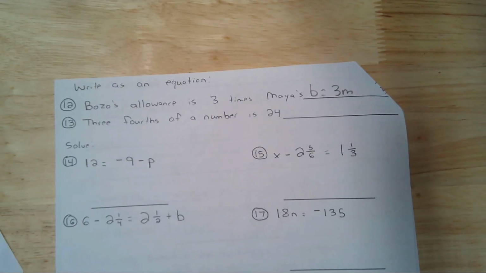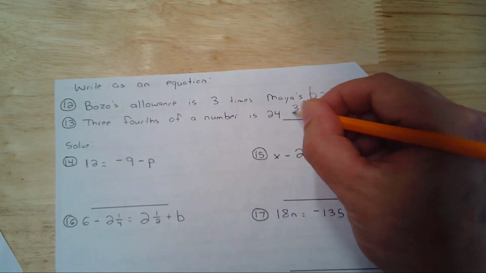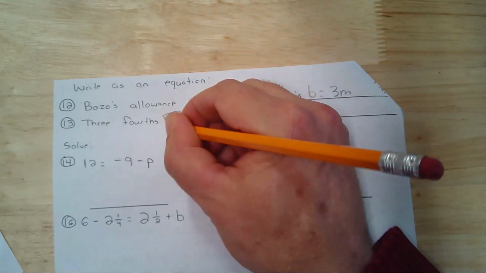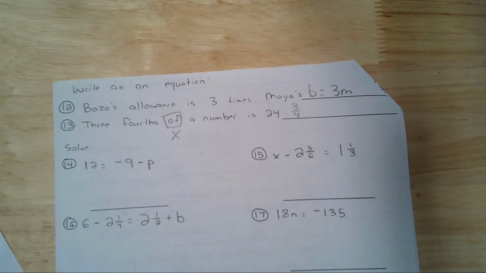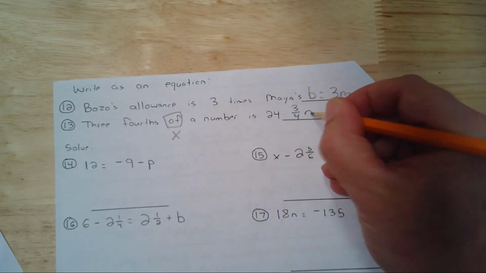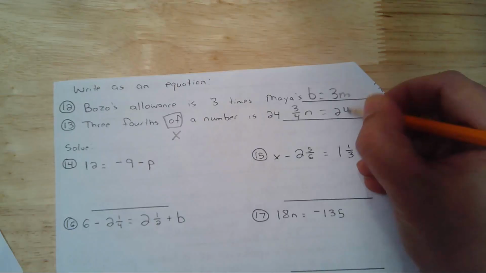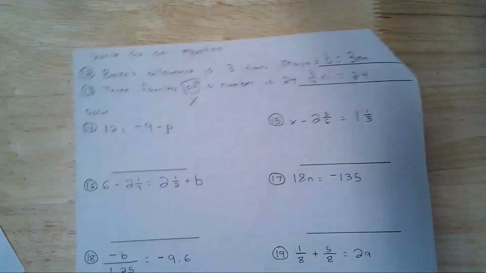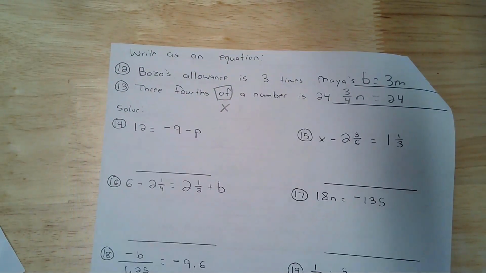3/4 of a number is 24. So 3/4 of, when you see of in fractions, that means multiply. So 3/4 times a number is 24. You do not have to solve.